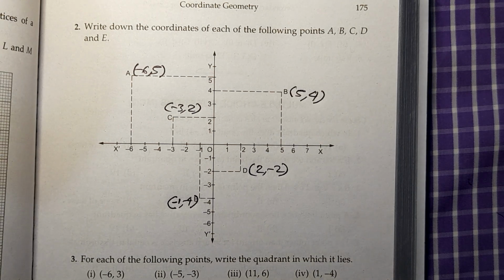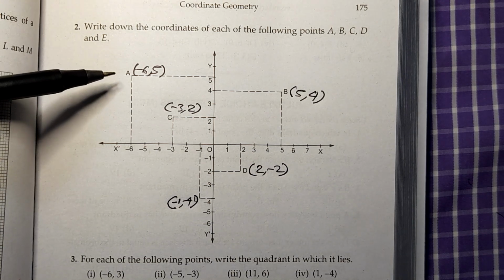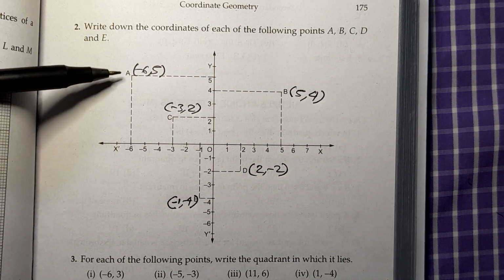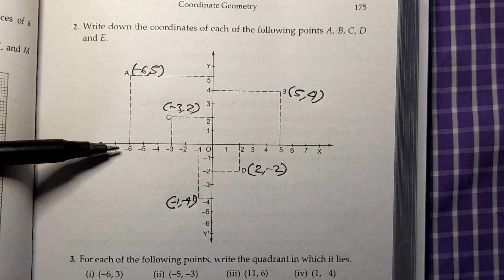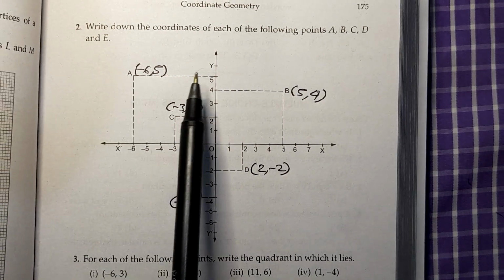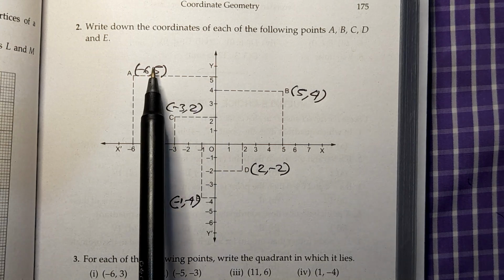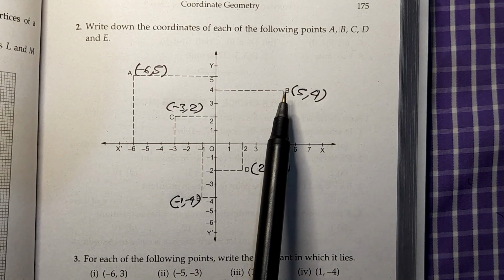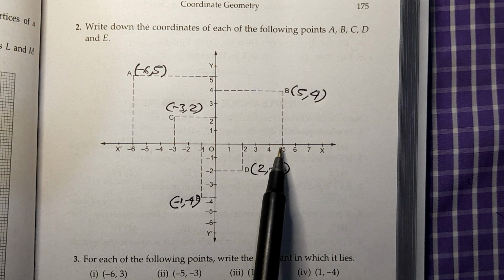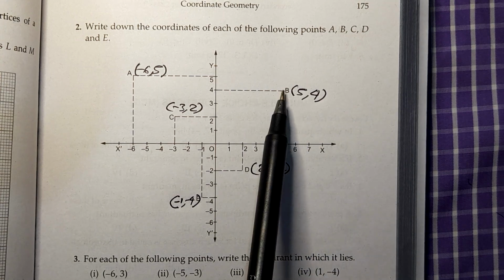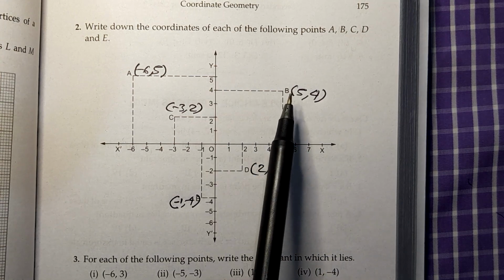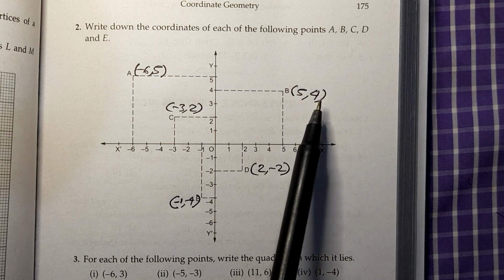So whenever finding the coordinate, first check the x-axis, and then check the y-axis. From A, check the line which touches the x-axis. It touched the x-axis at -6 and the y-axis at 5. So it will be -6, 5. For B, check where it touched the x-axis. It touched the x-axis at 5 and the y-axis at 4. So always write the x first, then y.